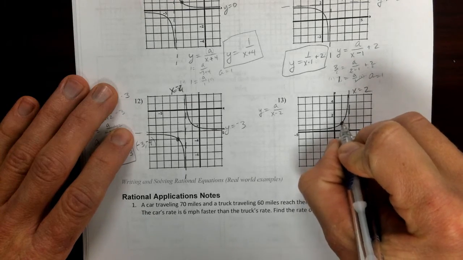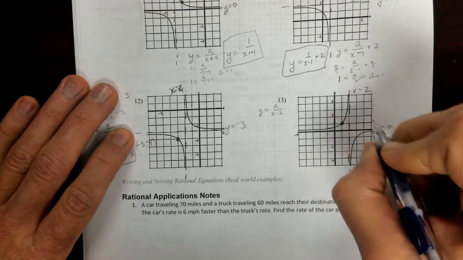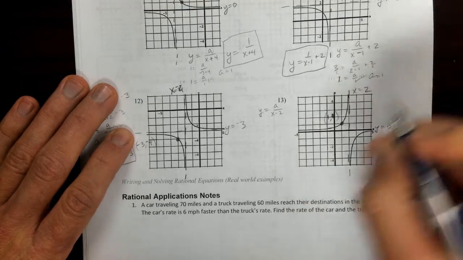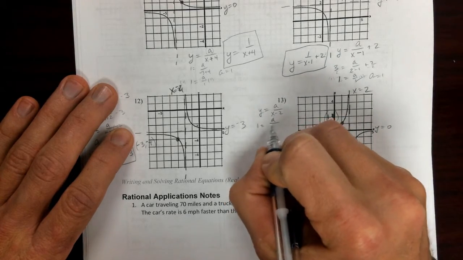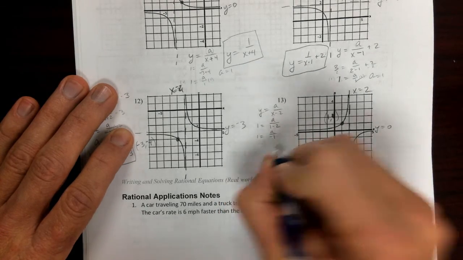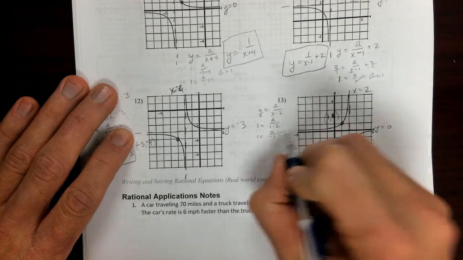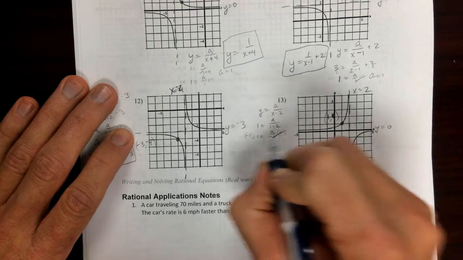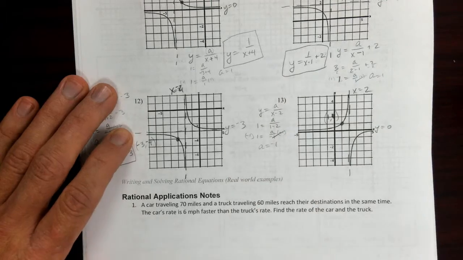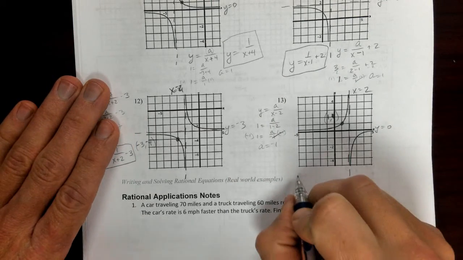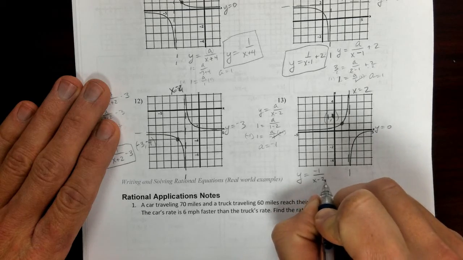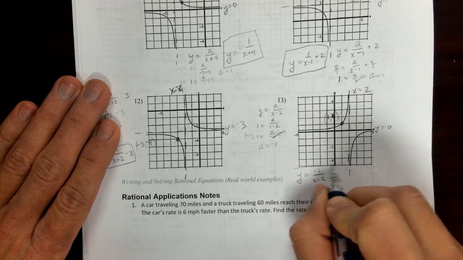Let's find another point on the graph. Looks like that's a point right there, so we went over 1, up 1. So we're going to use that point, 1, 1. So 1 equals a over 1 minus 2. 1 equals a over negative 1. So we need to multiply by negative 1 to get rid of my denominator. Negative 1 times positive 1, we get a negative 1 for my a value. Alright, so let's write our function. We have y equals negative 1 over x minus 2, and then plus 0. We don't need to write plus 0.